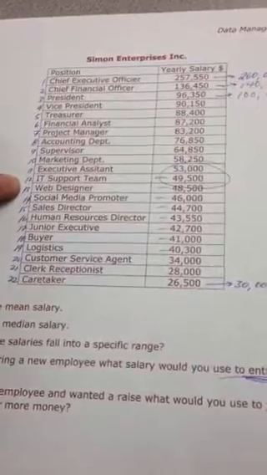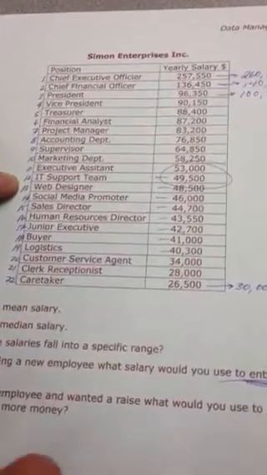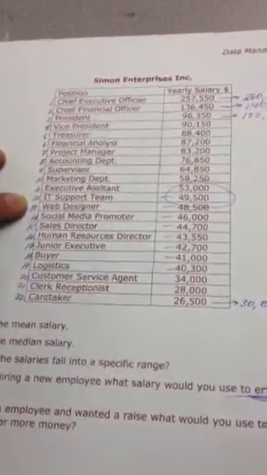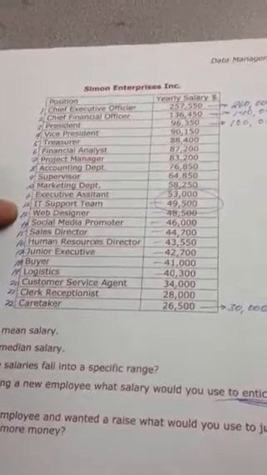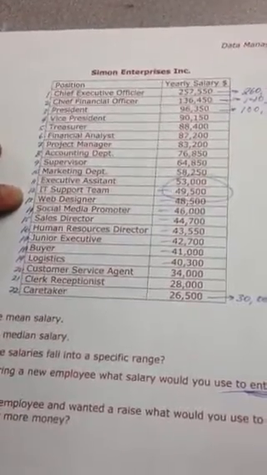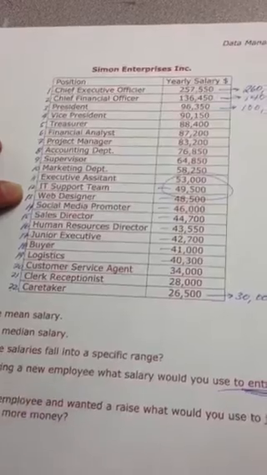So this is a real-life context to show you how to calculate mean, median, and mode, and show you the differences between the three.